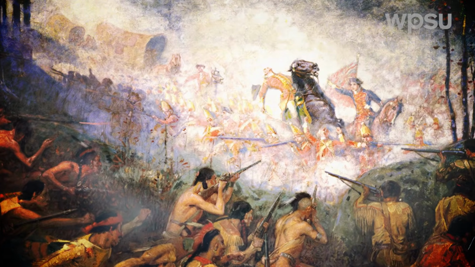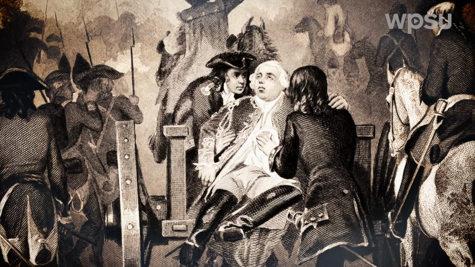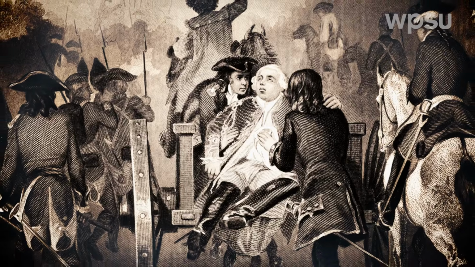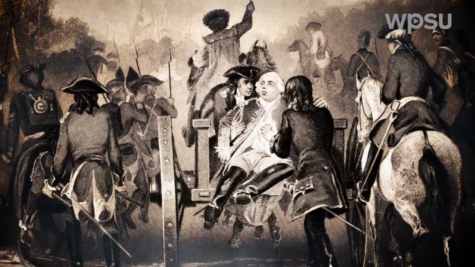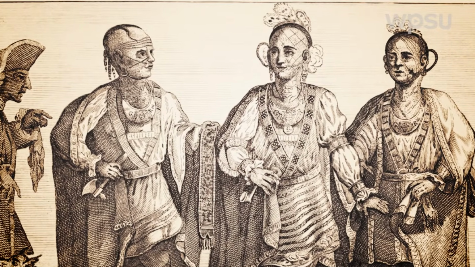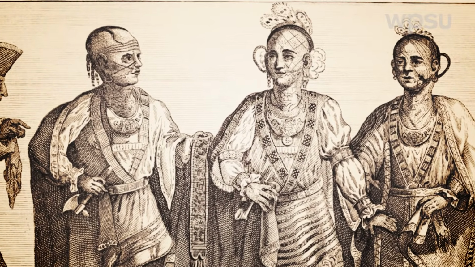Braddock himself was mortally wounded, and Washington, having barely escaped the melee unscathed, was again driven from Pennsylvania in defeat. Believing that French settlers and soldiers would be less intrusive in their domains, many native societies threw in their lot against the English.